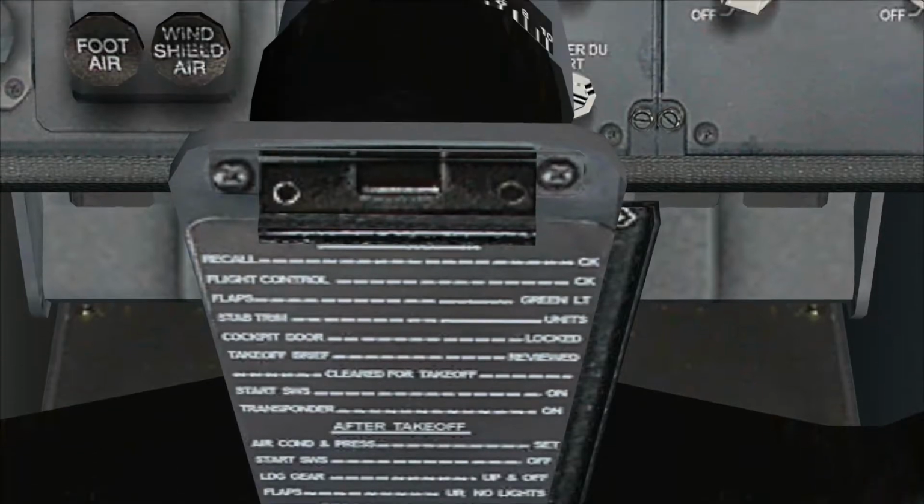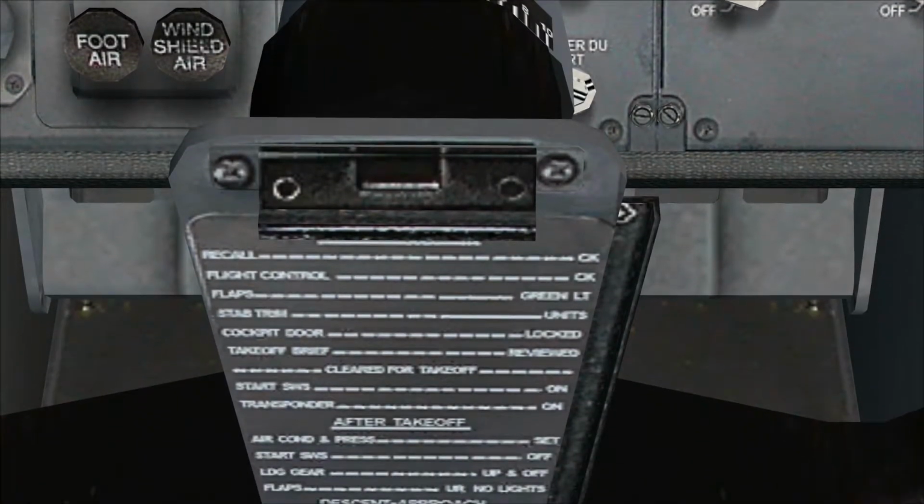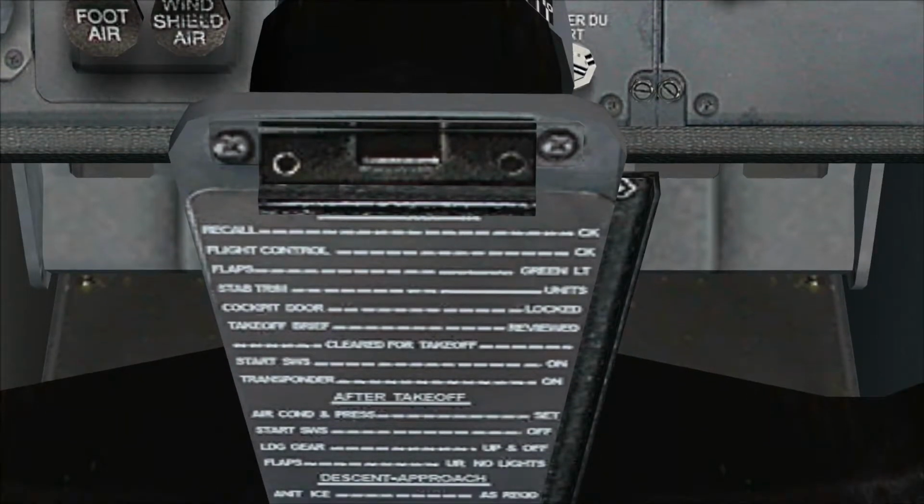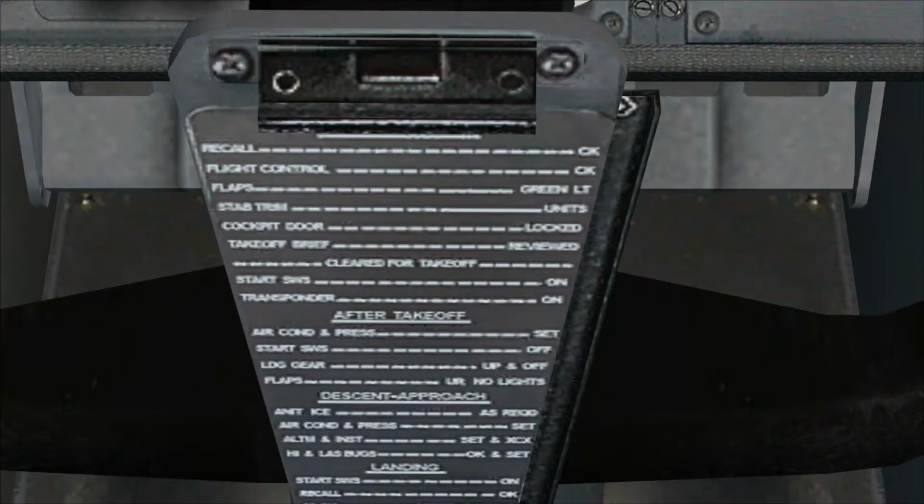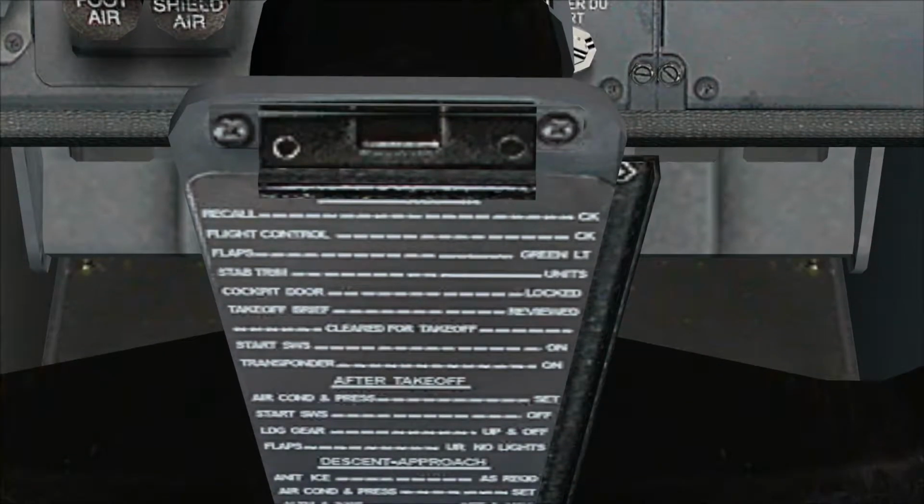Takeoff thing should be okay. Cleared for takeoff. Start thing should be on. Transponder should be on. After takeoff. Air thingy should be set. Start switch should be off. LDC, what the fuck is that? Should be clear. L up and off. Oh, landing gear. Sorry. Flaps should be up.